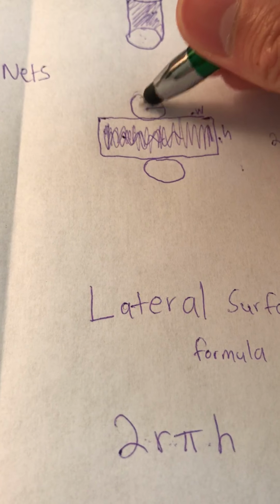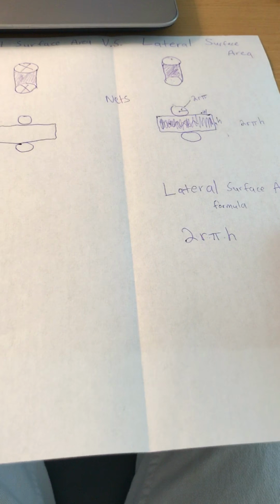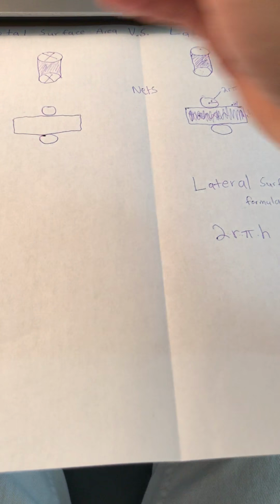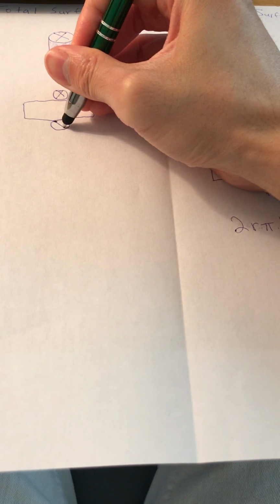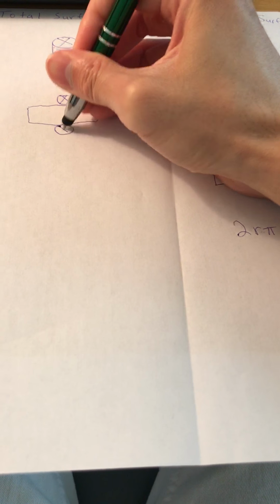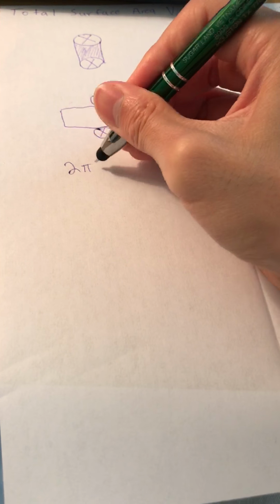Okay, now let's compare this lateral surface area formula with the total surface area formula. So total surface area is going to be the area of the two circles and the middle part. Let's find the area of the two circles first. We know that area of one circle is pi r squared. So if I add these two circles up, I get 2 pi r squared. One circle is pi r squared, so two circles is 2 pi r squared.